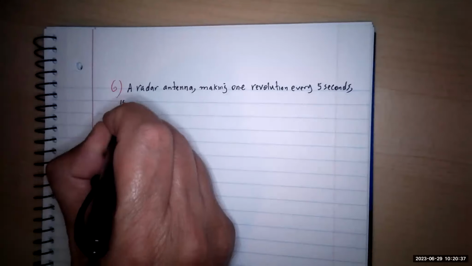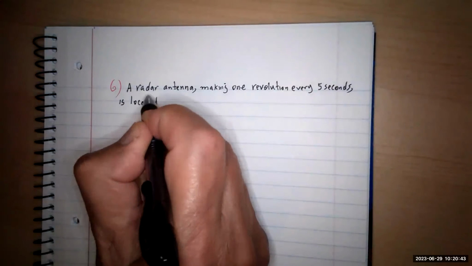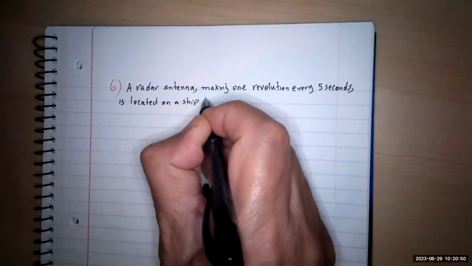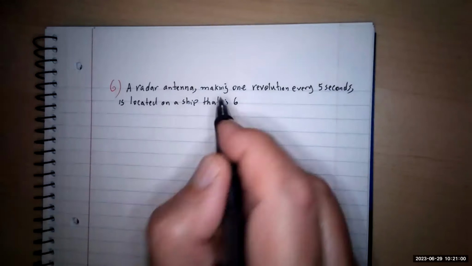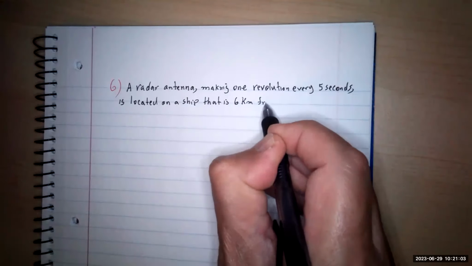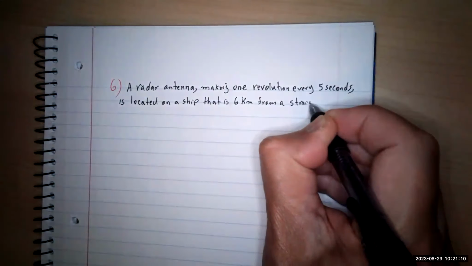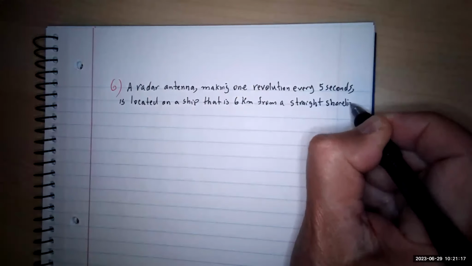The antenna is going to be located on a ship close to the shore. We gave a lighthouse the other day. This is an antenna on a ship, which is going to be 6 kilometers from a straight shoreline. So you have that revolving light at a distance of 6 kilometers from the shore.